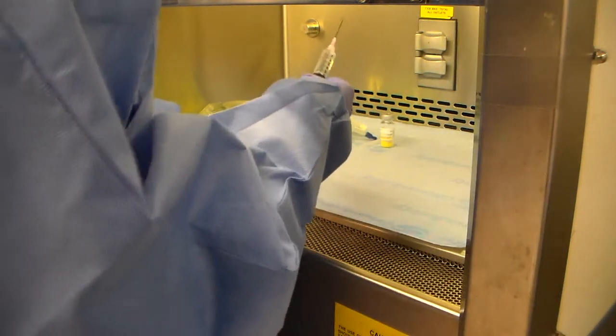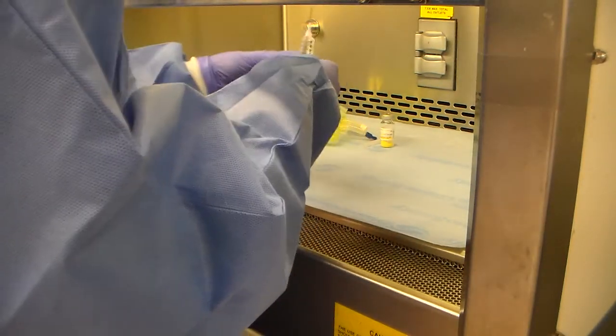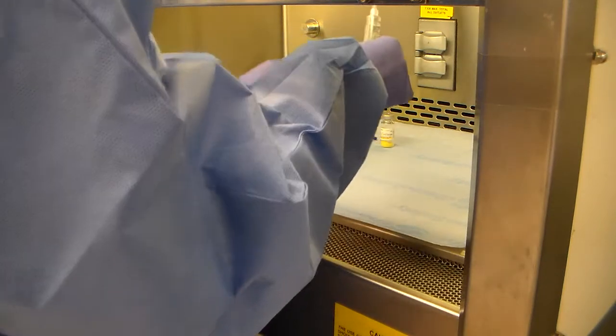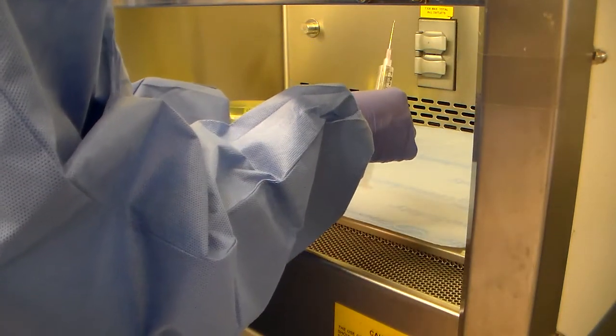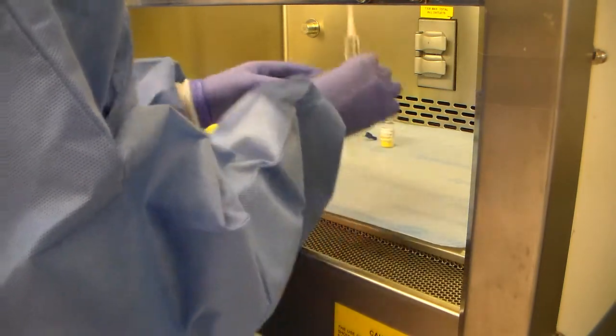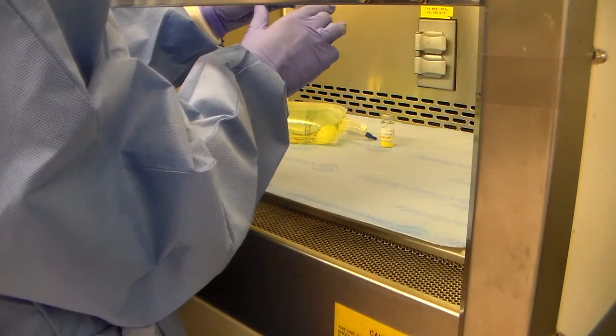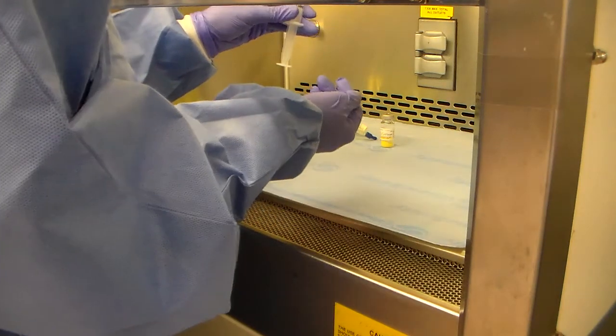My pharmacist is going to come and grab the diluent from me so that I don't have to exit the hood, because we shouldn't do that once we've started the compounding process. And now I'm going to go ahead and cap my needle. And yes, I am recapping this one. Again, a diluent is not a hazardous product, so we are allowed to recap the diluent.